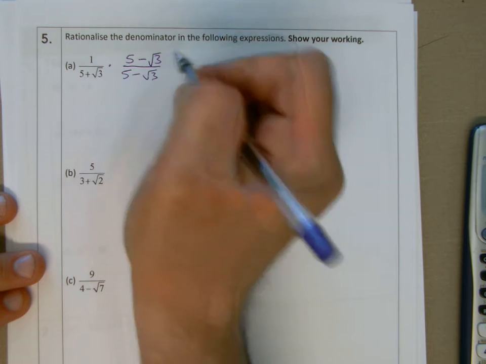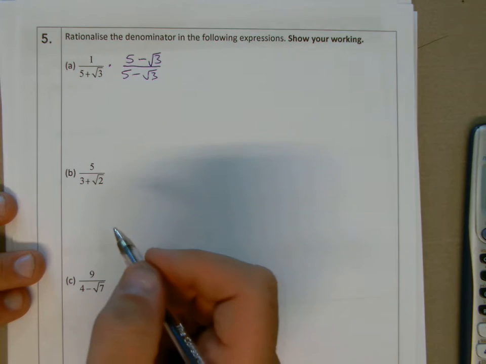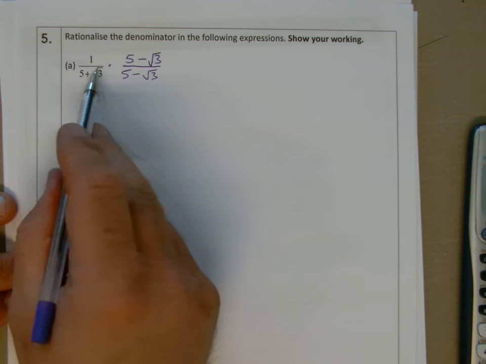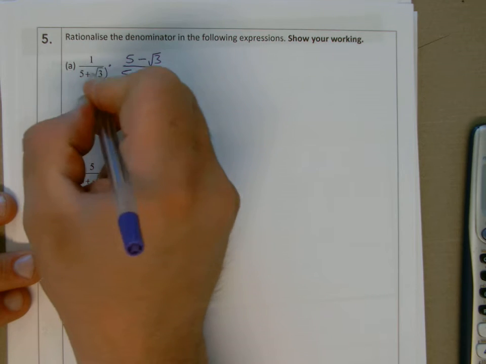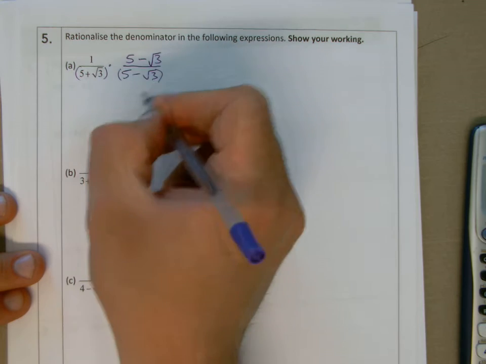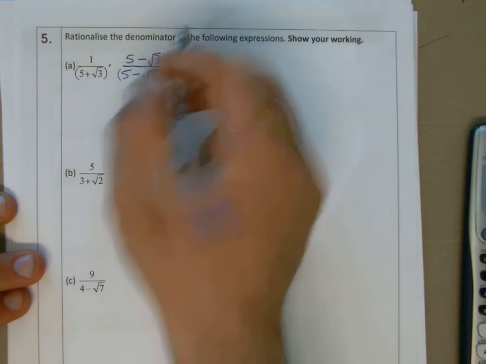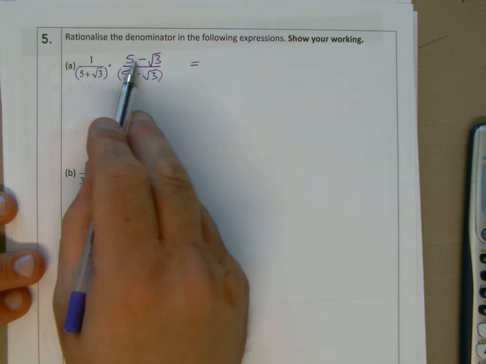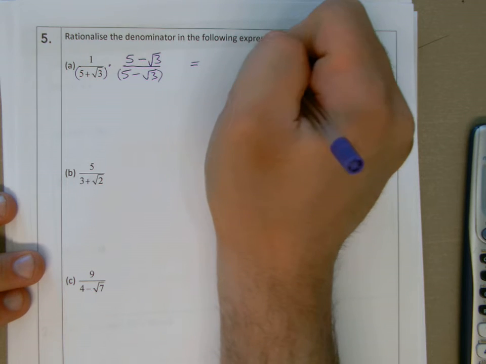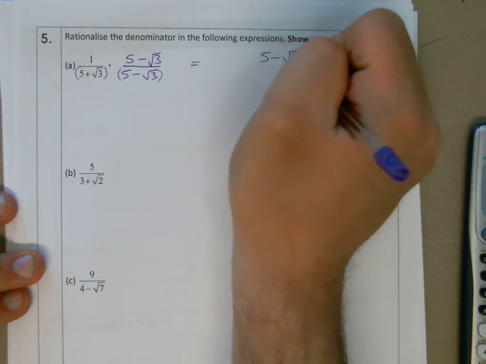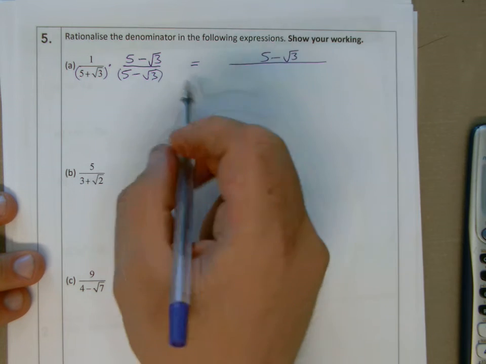Okay, so there's a bit more work involved, because if you notice, if we times the bottoms here, we're going to have to do FOIL. So there's a little bit of work here. But the top is quite nice, because you've just got 1 times this. So that's just going to be 5 minus root 3 on the top. The bottom is a little bit more work.